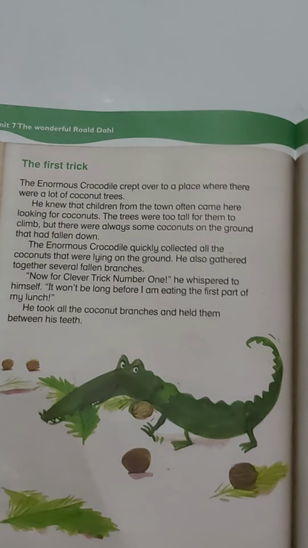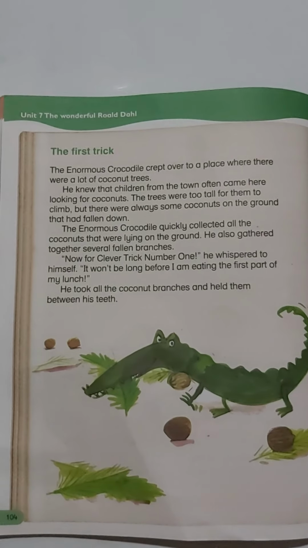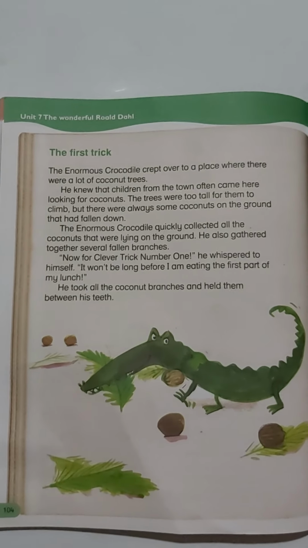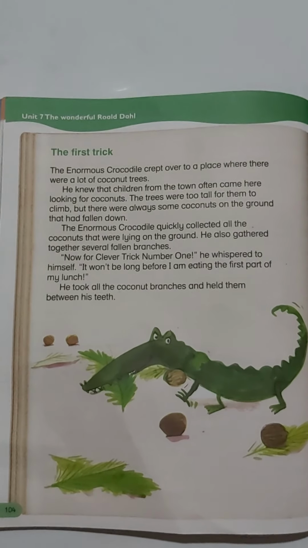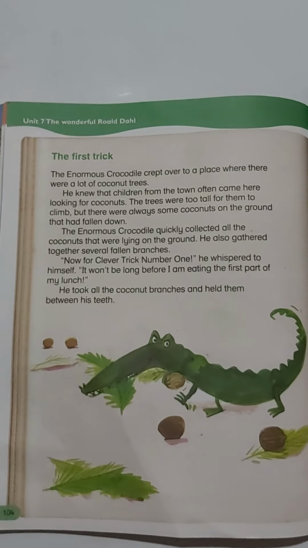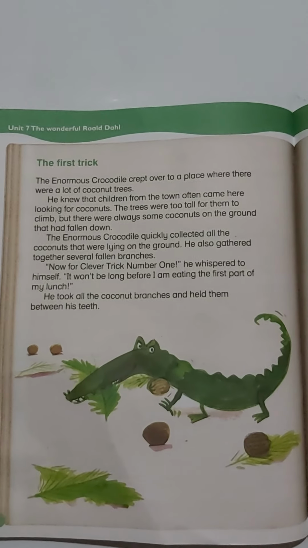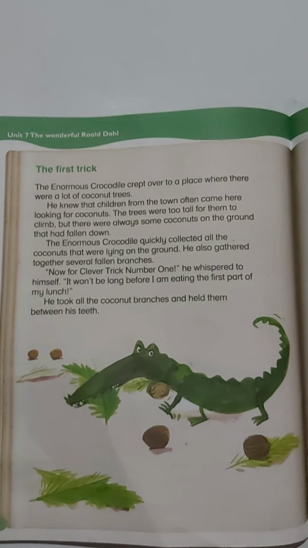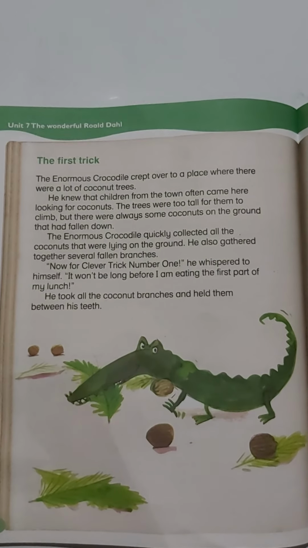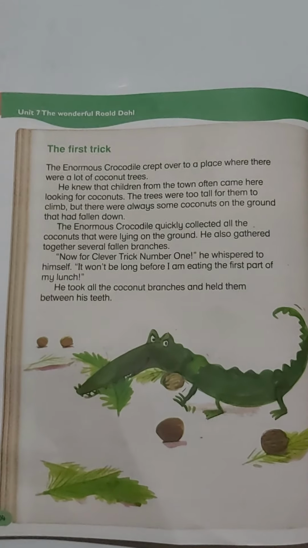He knew that children from town often came here looking for coconuts. The trees were too tall for them to climb, but there were always some coconuts on the ground that had fallen down. So the crocodile knew that kids would come there to get the coconuts. The trees were very high for them. They could not climb the trees, but they came and collected the coconuts that were on the ground.